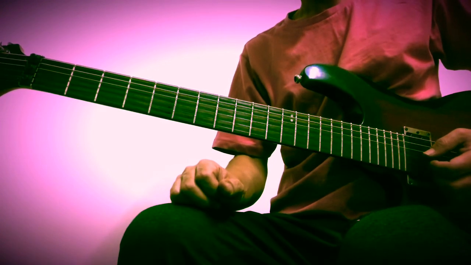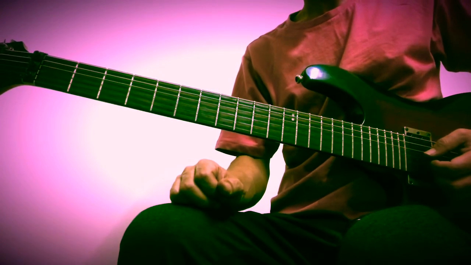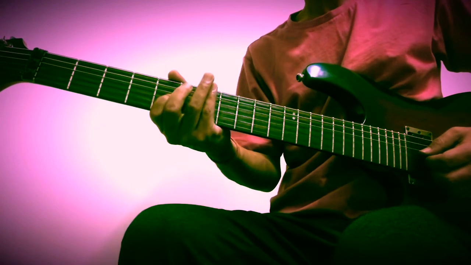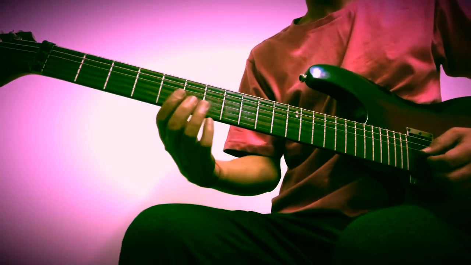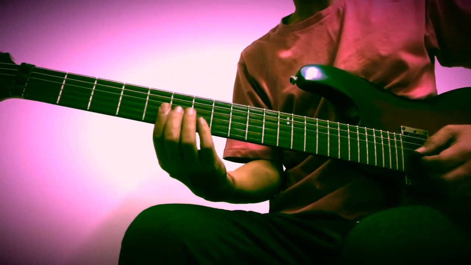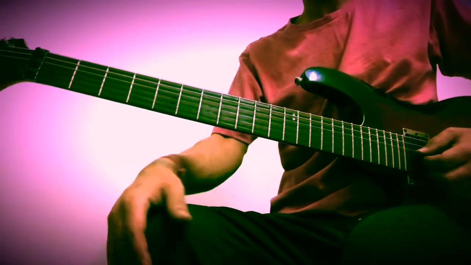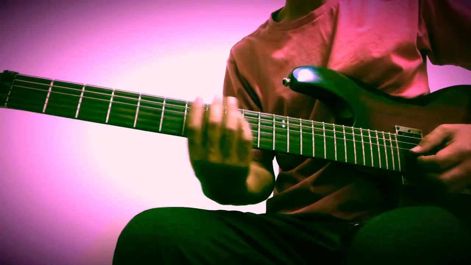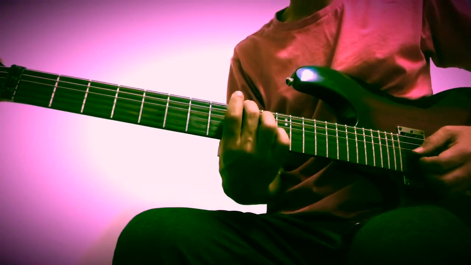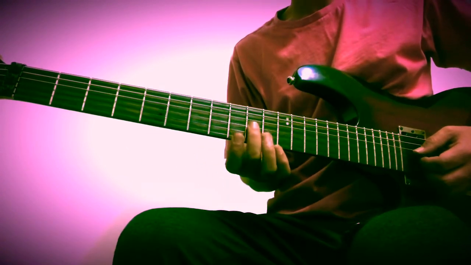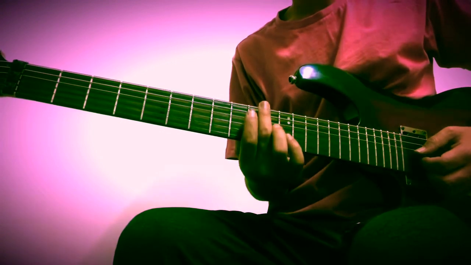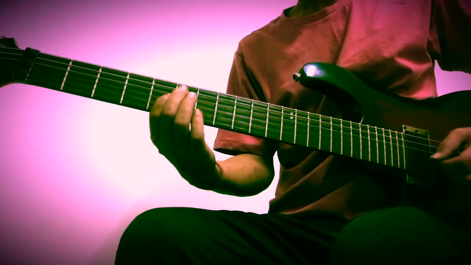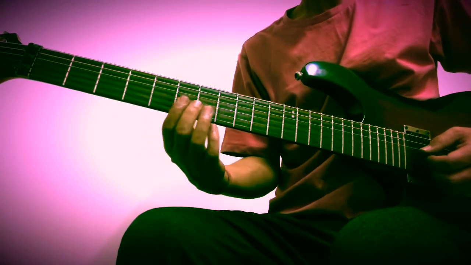Now what is left is how we play the chromatic scale, starting from the third string. Let's not start the scale from the sixth. Let's start right from the third and we proceed like this. It takes a little time, so please be a little patient.